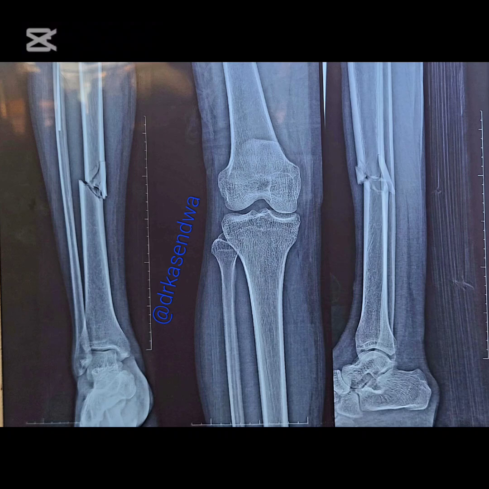Then about the pattern, I would like you to comment in the comment section, which pattern do you think it could be? Because remember, we have the transverse, the oblique, the comminuted, the spiral, the segmented, etc., depending on the magnitude of the force and how this force is transmitted through the bone to cause the fracture.